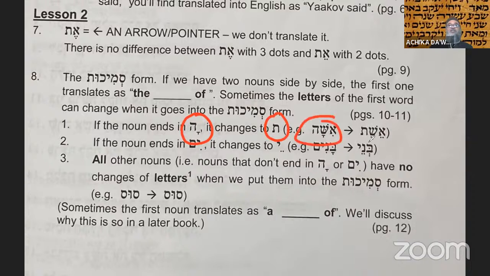Example, isha to esheth. We're not going to worry about the vowel points. We're going to get to that later. Okay. You just got to learn this rule. The second part of this rule is if it's an im, if it's masculine plural, it got to change to the yod and 2 dots. That's it. You got to remember this.